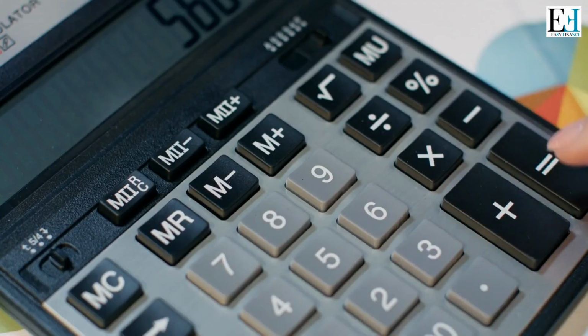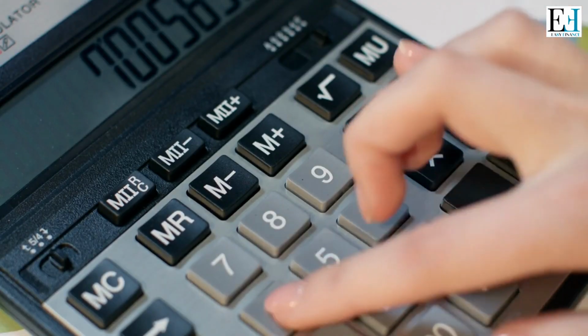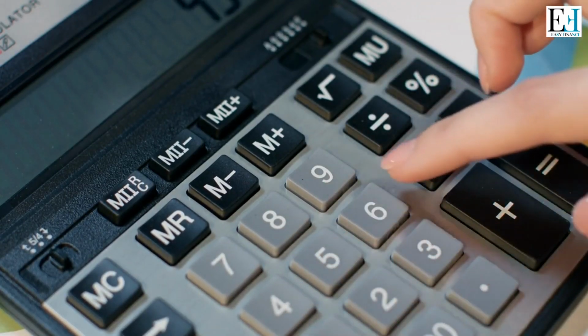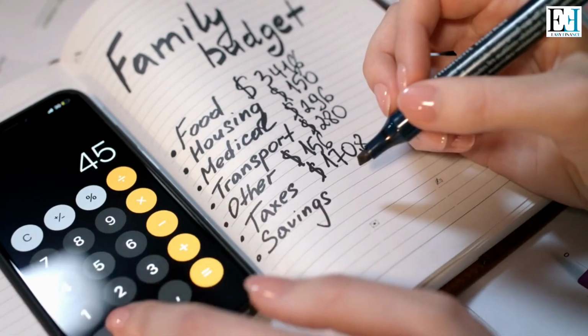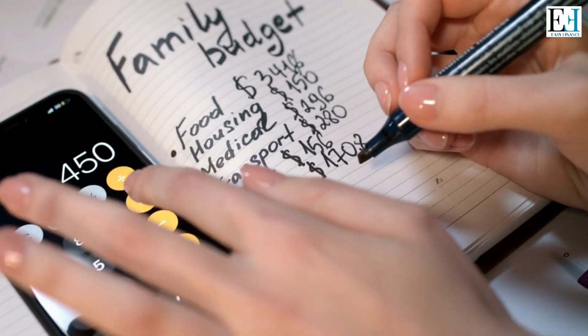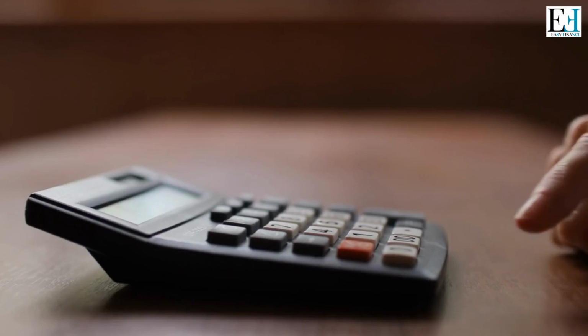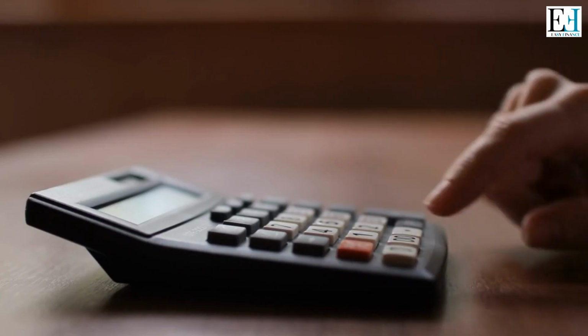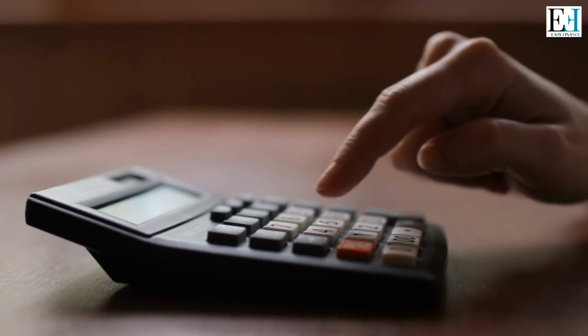3. Calculating basic EPS. Basic EPS is the most common type of EPS calculation. It is derived by dividing the net earnings by the total outstanding shares. Basic EPS provides a straightforward measure of a company's earnings on a per-share basis.